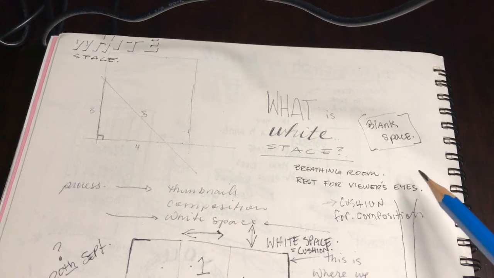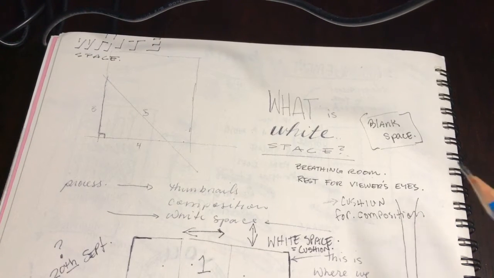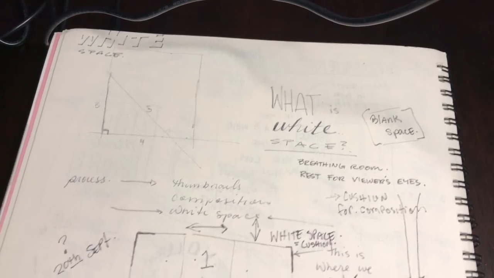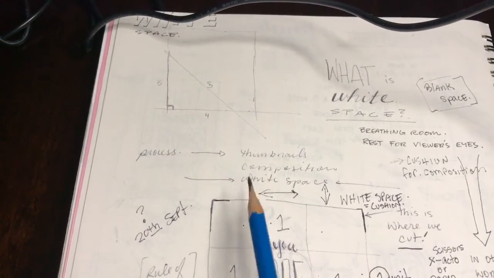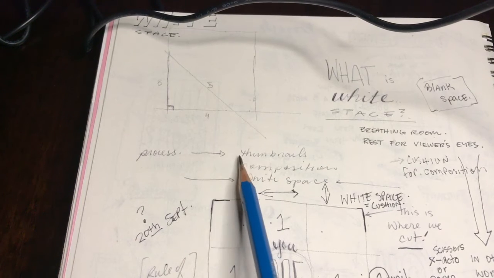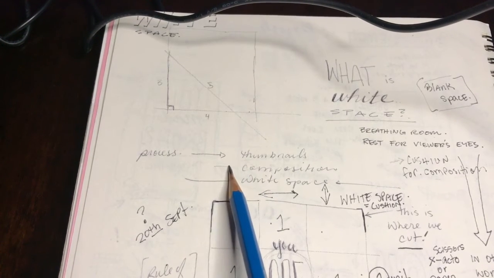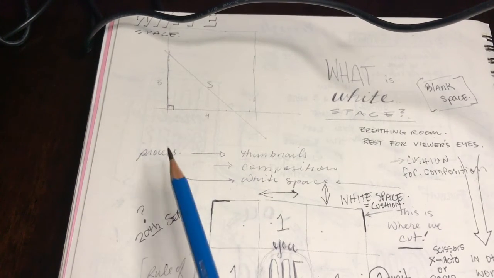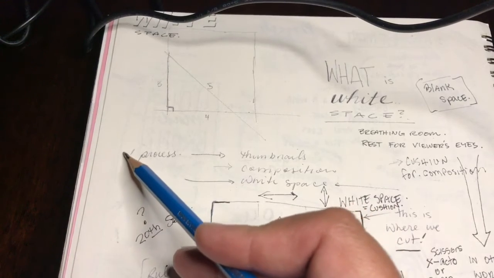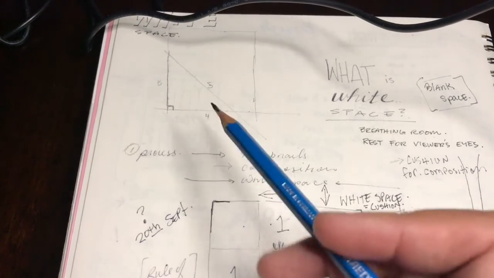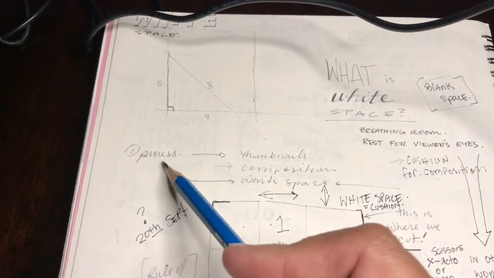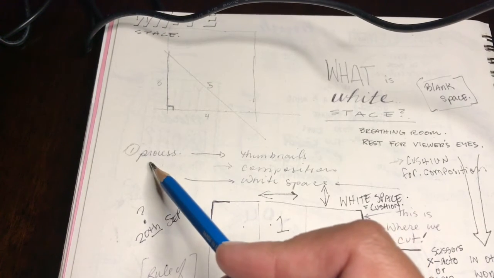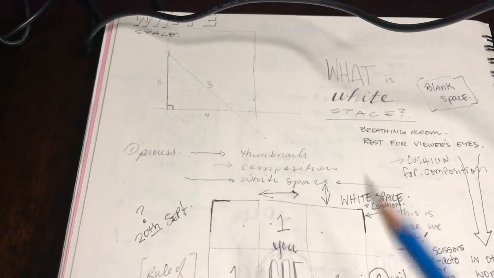And in this lesson and in these notes today, I want to practice with you how we're going to divide up our composition. So far you've done thumbnails, we've talked about composition in our last lesson, and today we're going to talk about white space, and that's very much our process right now. And we might take this even further through the months that we're learning.